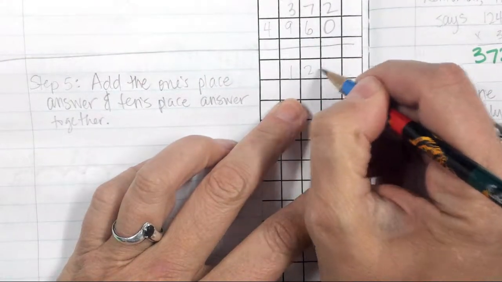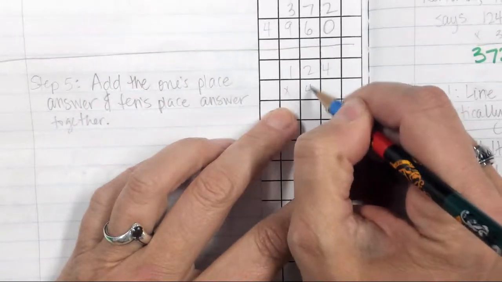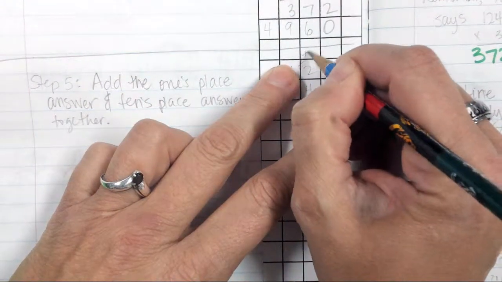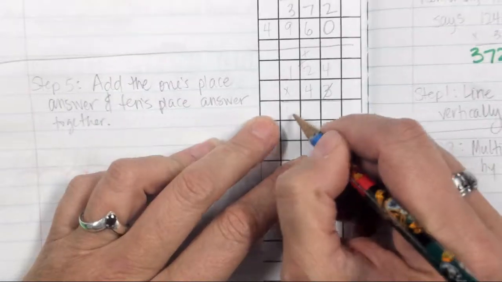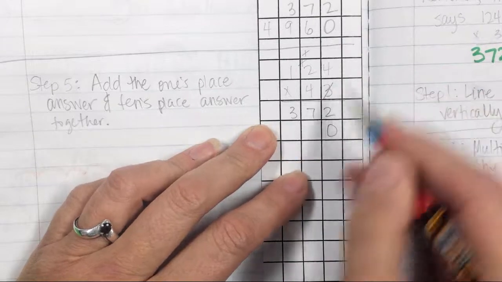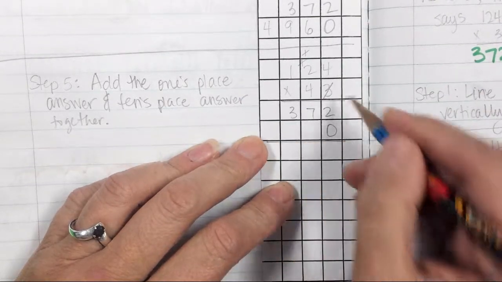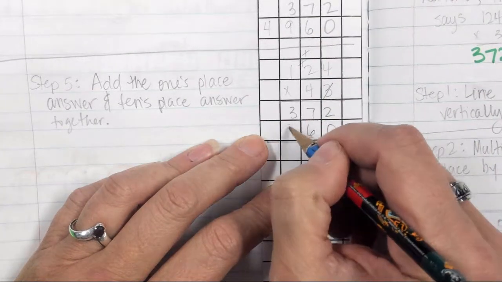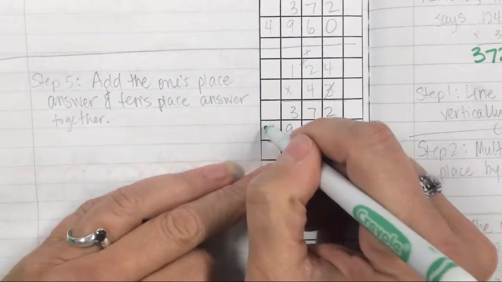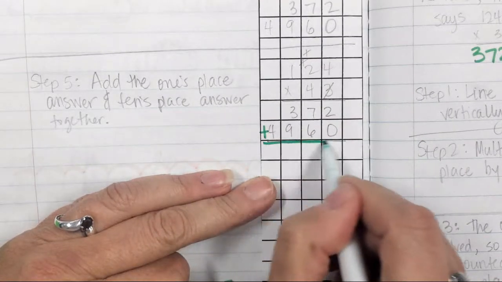I've got 124, again, times 43. I've got my two ones scratched out here. My 3 is scratched out. 372. Put that placeholder in for that 1. 6, 9, 4. So this step tells me I've got to add both of these.